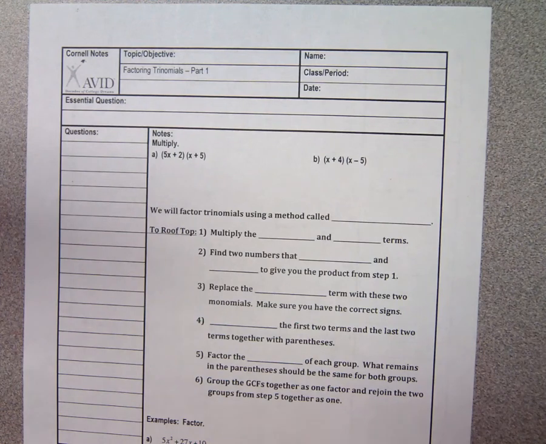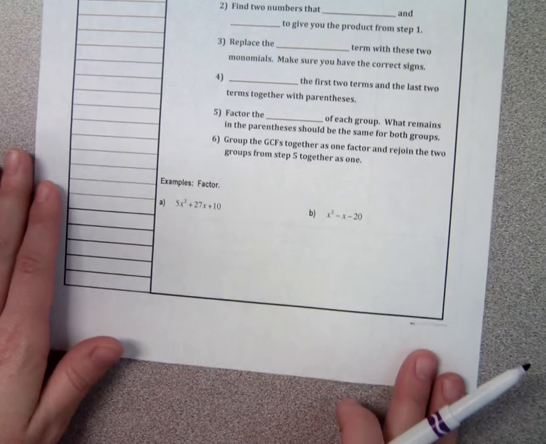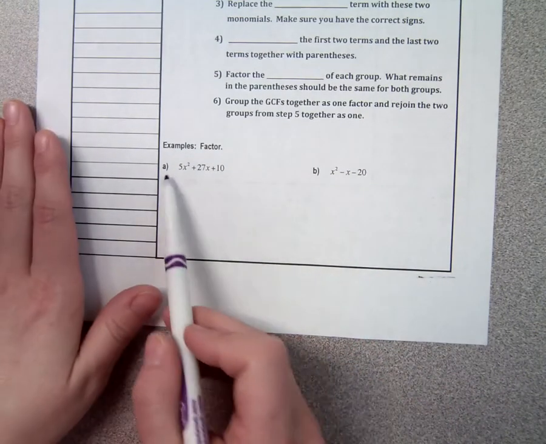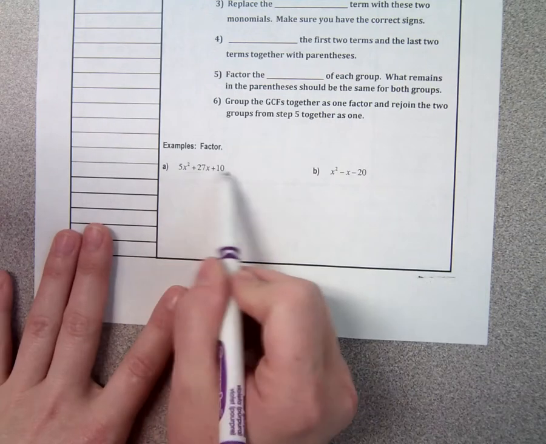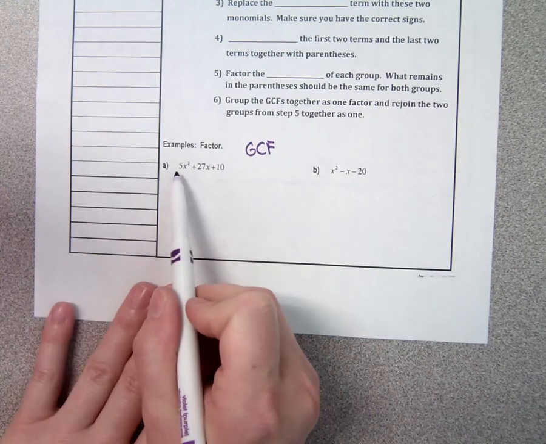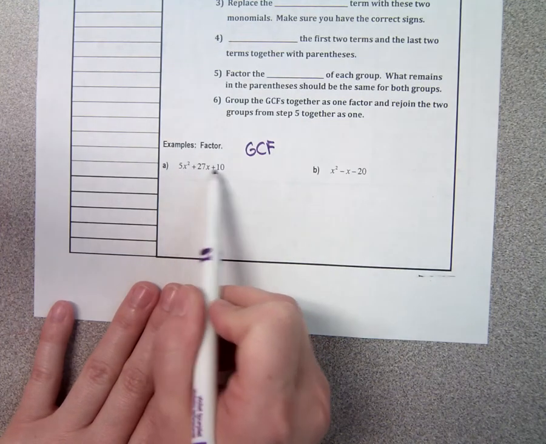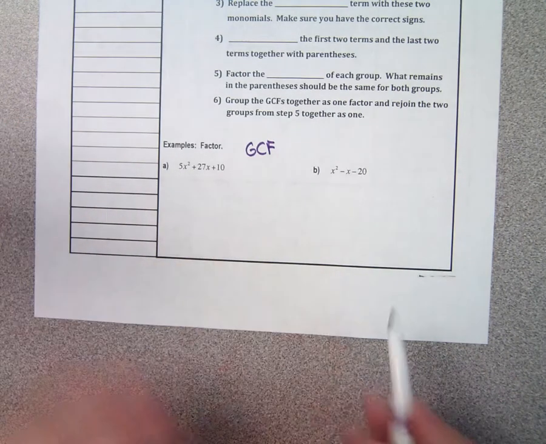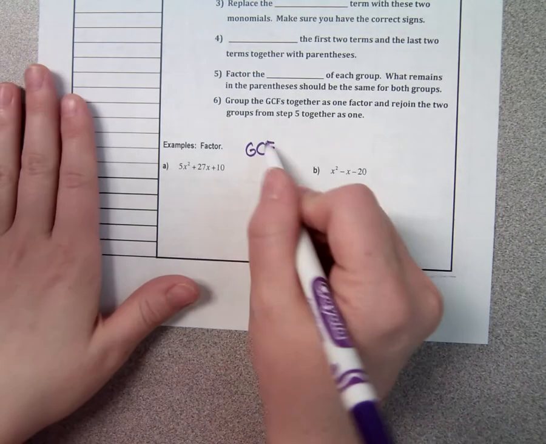All right, let's look at just a few more because I just want to practice our factoring skills a little bit more. Looking at this A down here, first I look for a GCF. That's the first thing I'm always going to look for. What's the biggest thing that can go into 5, 27, and 10 evenly? Just a 1. Do they all have X's? Okay, so there is no GCF.